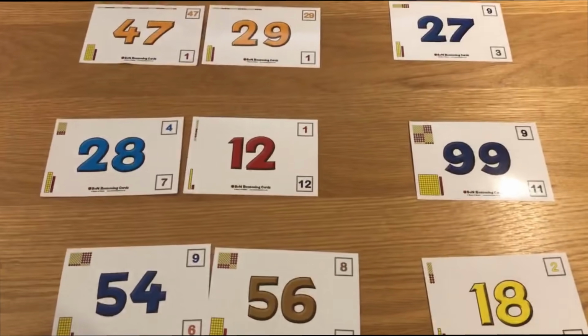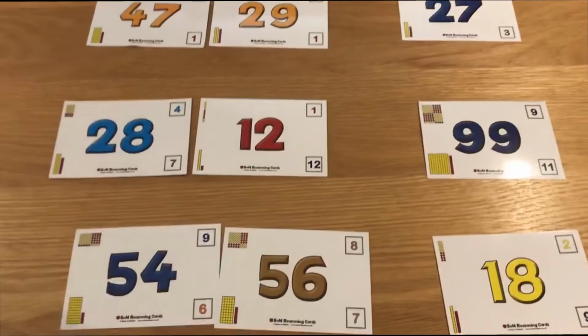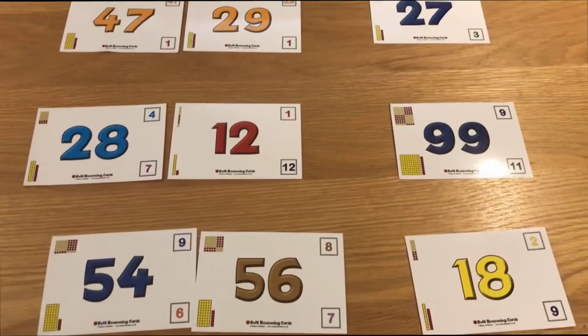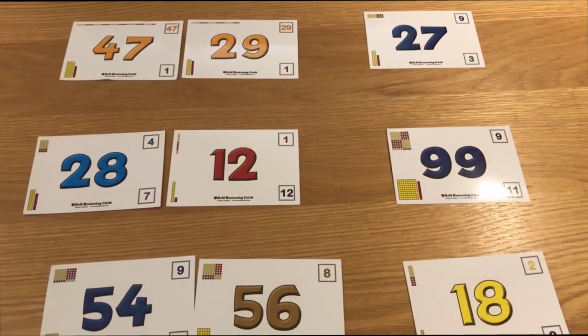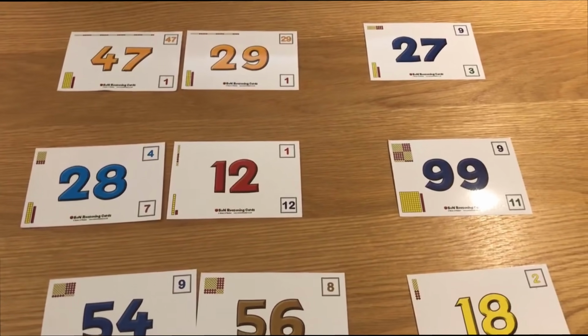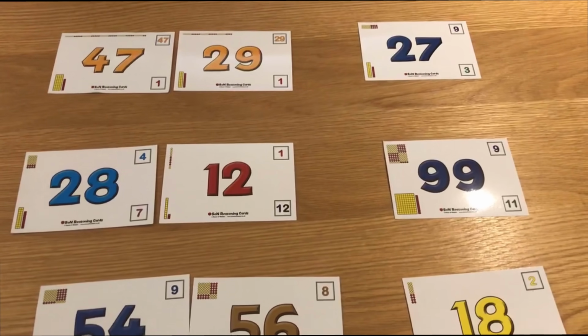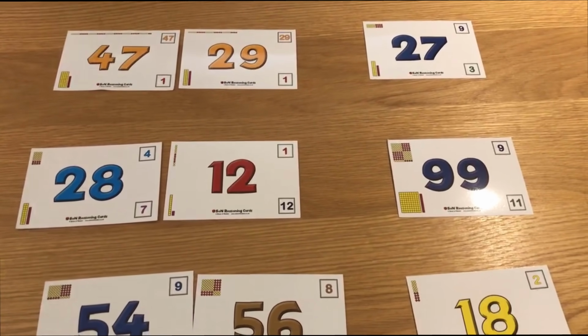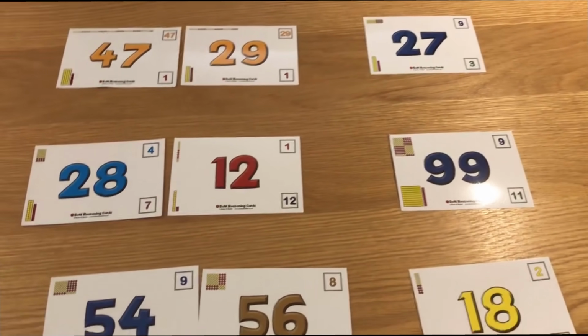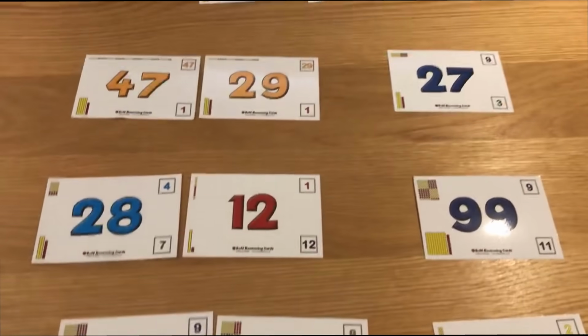Looking at the 3 sets of calculations that I've just created there, the first one, 47 add 29. We're going to use the strategy, round and adjust. We'll add 30, which gets us to 77, and subtract 1, 76. 76 and 27, we're going to partition. 70 and 20 is 90, 7 and 6 is 13, and that will give us 103.